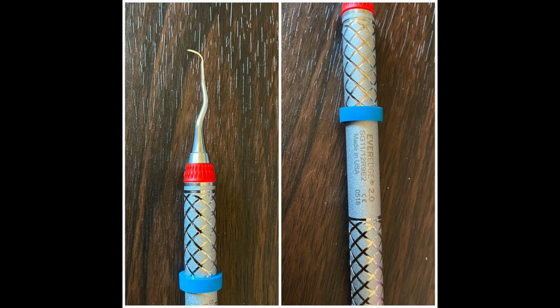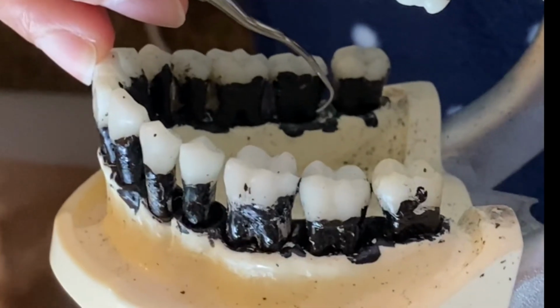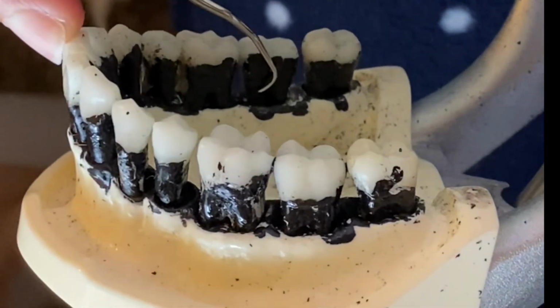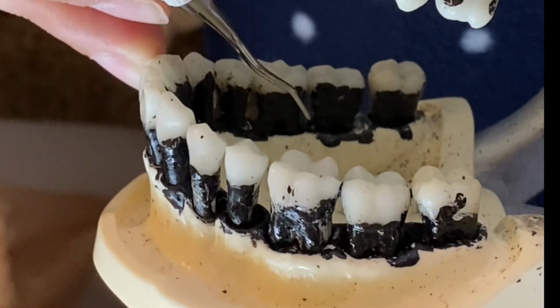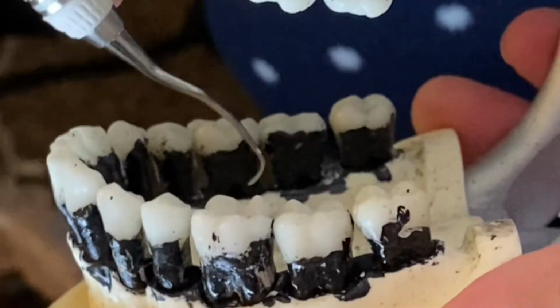Now for the mesial surfaces, we'll be using the 11/12 rigid Gracies. I'll be starting at that distal line angle, going all over the straight lingual over to the mesial surface. And the same technique would be used for the whole quadrant.